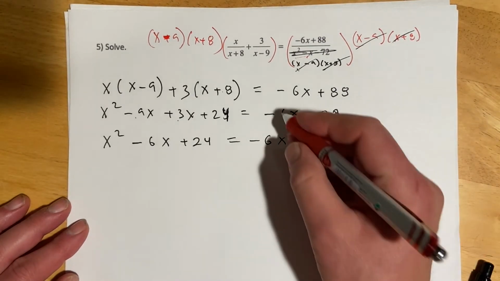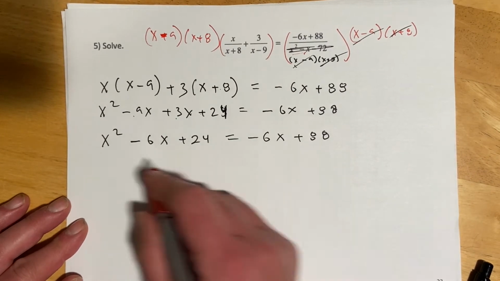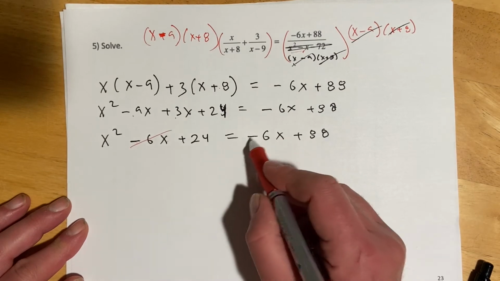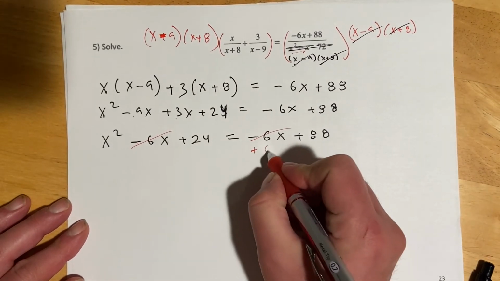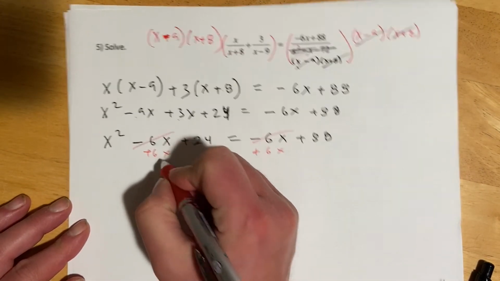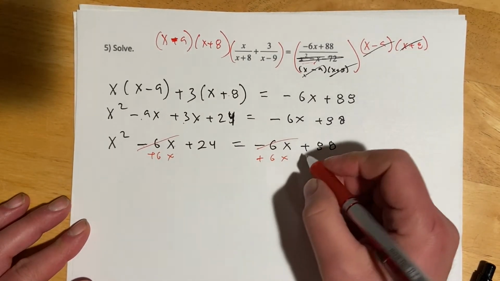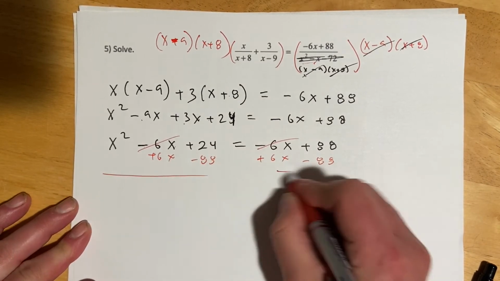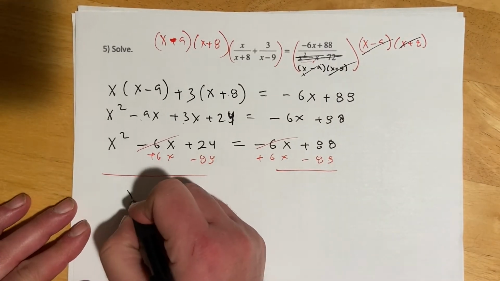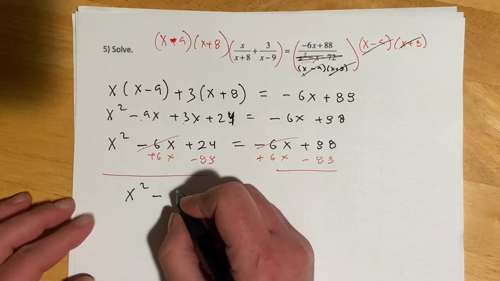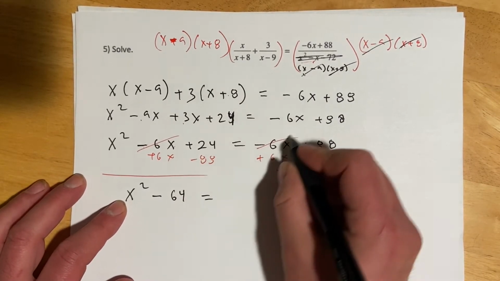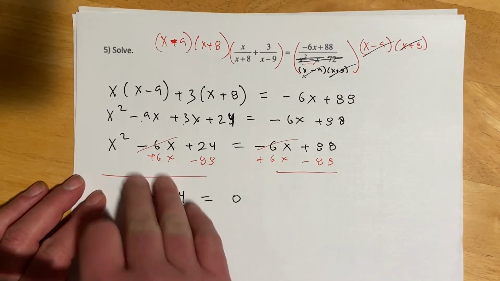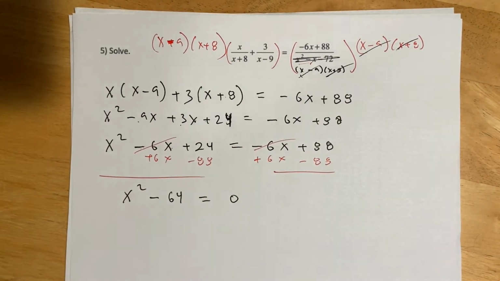And then here, when you add that 6x over, it's going to cancel. So anytime you have the same term on both sides, you can just cancel that out, and that's because it's the same thing as doing it, but you're just indicating that that's what you're going to do. And then I'm going to do this 88 at the same time. We'll subtract that over, and then we get this rather nice looking x squared minus 64. And now we have that equal to 0. And remember, that's what we want with a squared: everything on one side equal to 0.